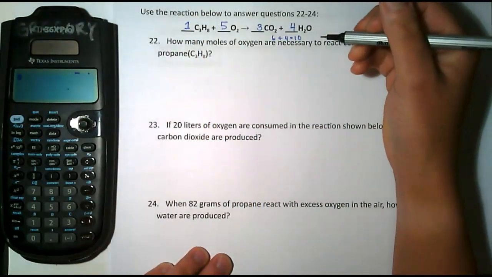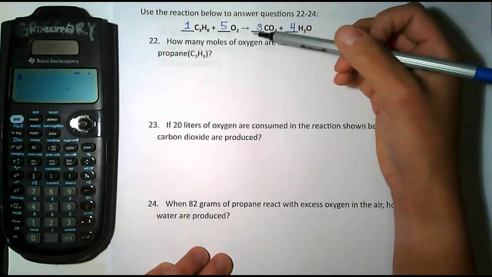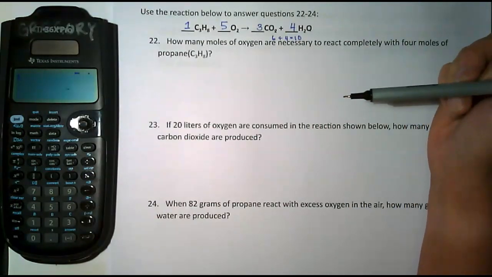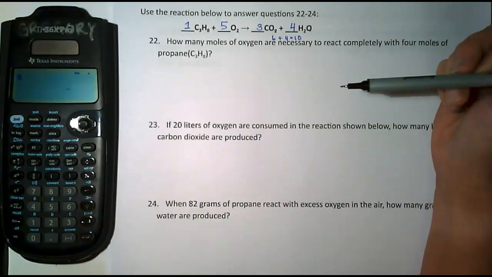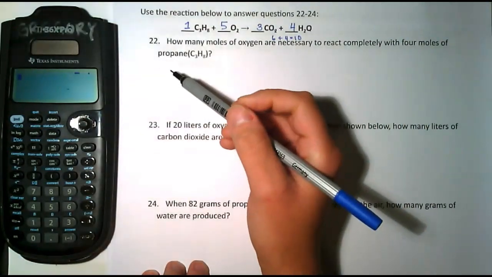So that's why we always leave oxygen until last, or anything that's in more than 2 places in our chemical equation. Oxygen's in 3 different places, so we want to leave that till last to make it as easy as possible for ourselves. Now that we have a balanced equation, let's look at our first problem.